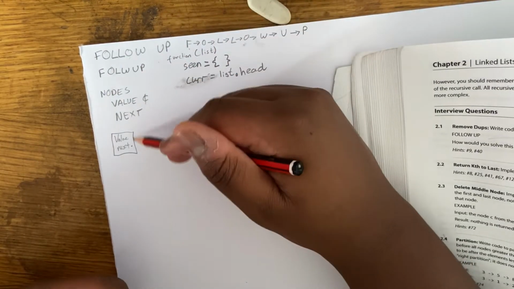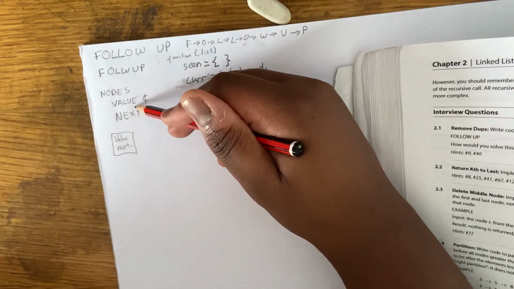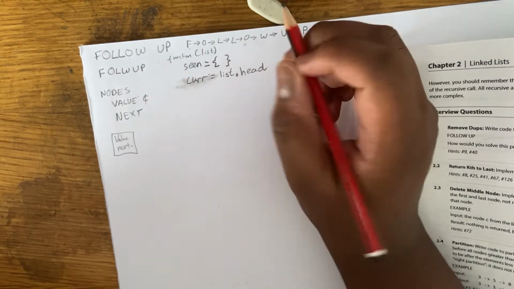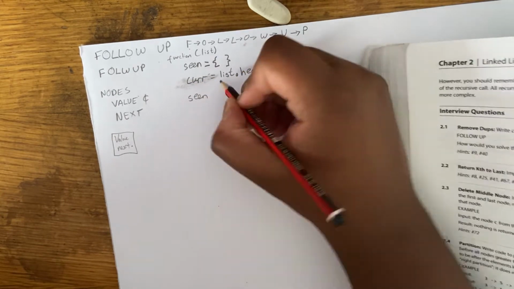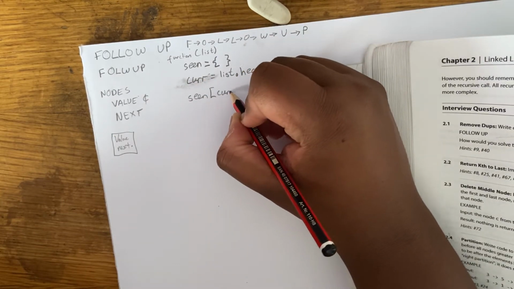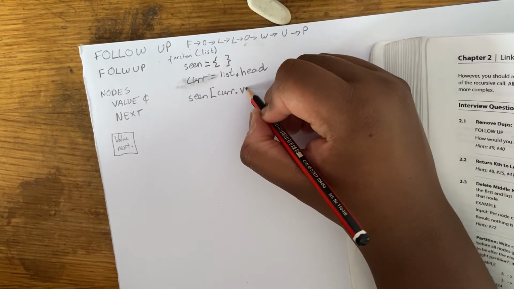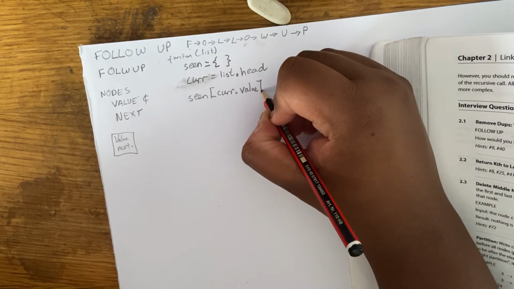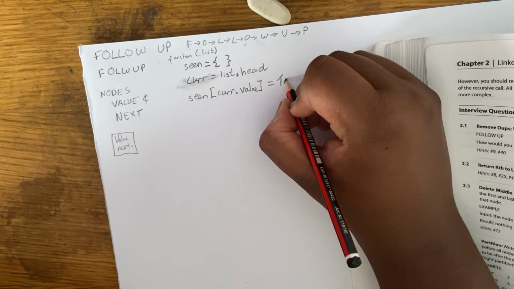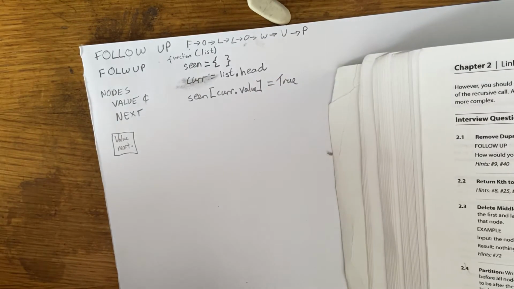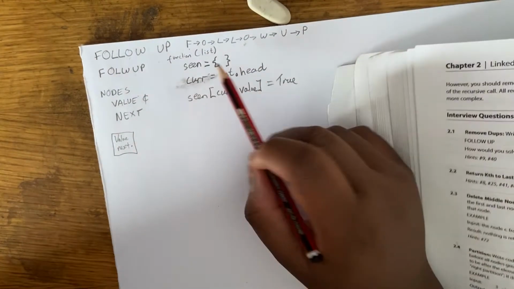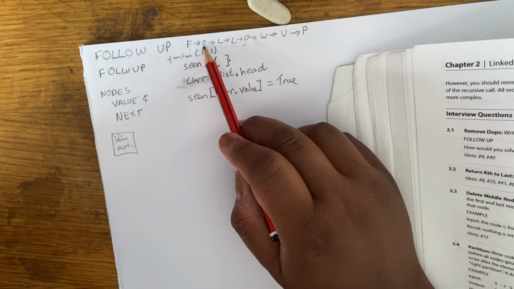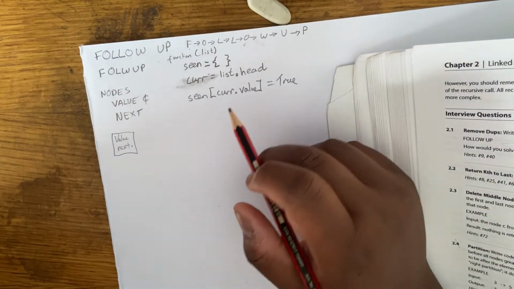I'm assuming the structure here with the value and the next. Then we'll do seen of cur.value is equal to true, meaning we've seen it.